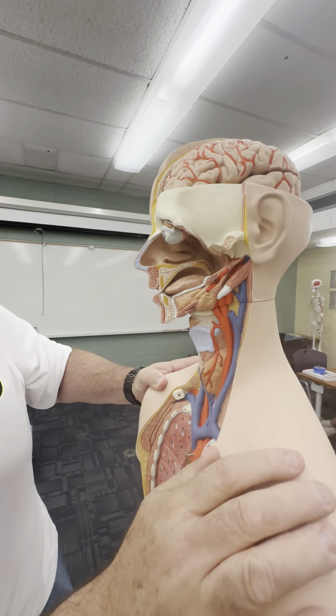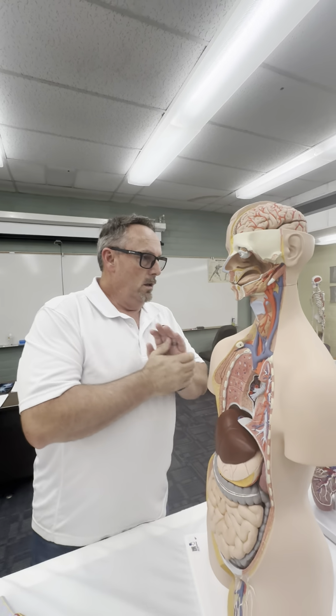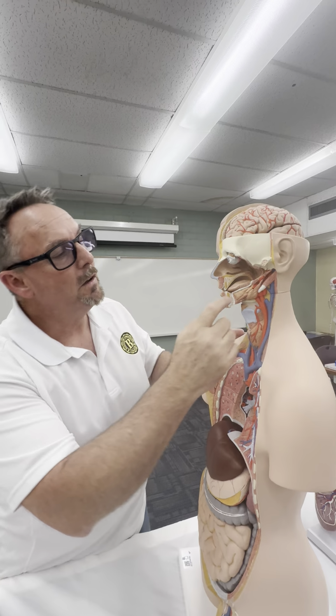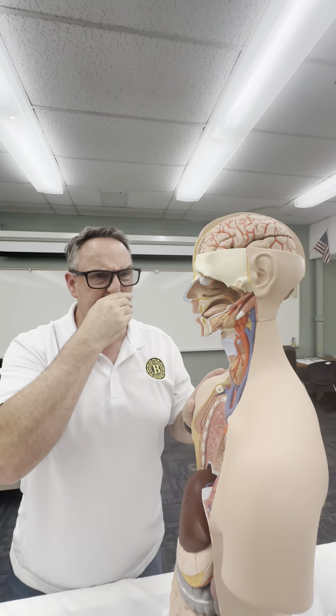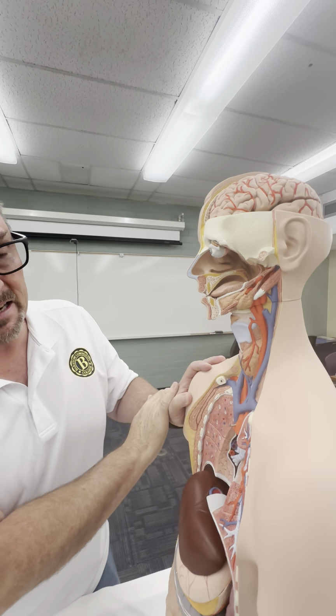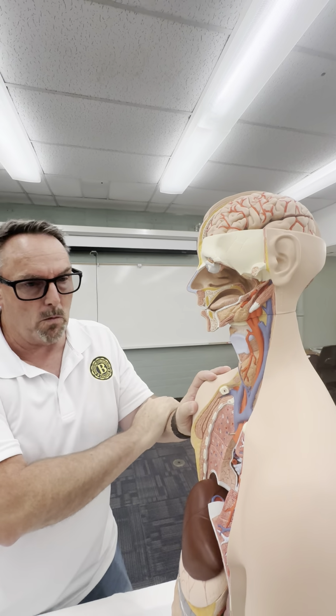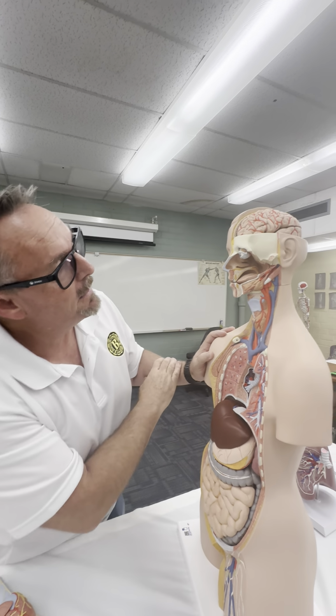There's our tongue again. And then we have the nasal concha. The lowest one is the inferior. The middle is the one above it. And superior, you can't see it very well, so don't worry about it. So middle and inferior nasal concha, their job is to warm and moisten incoming air so that it doesn't arrive at your lungs cold and dry.